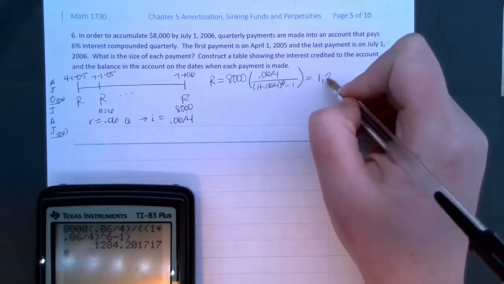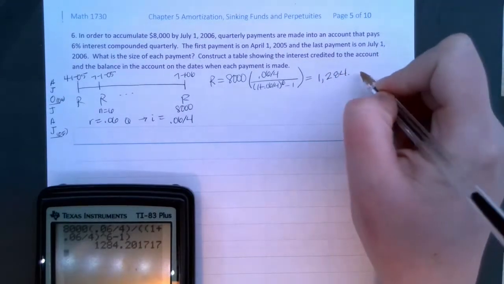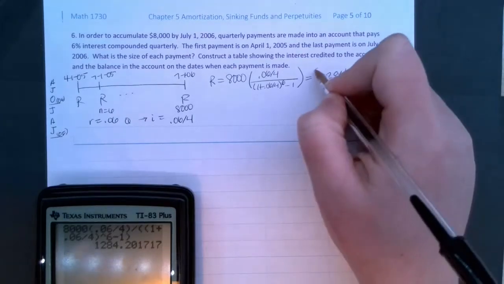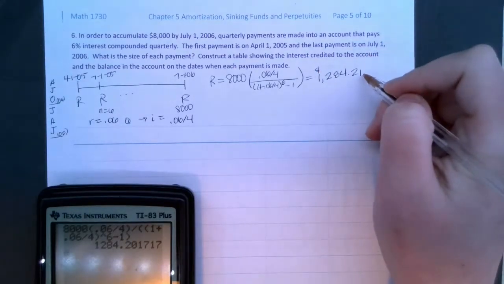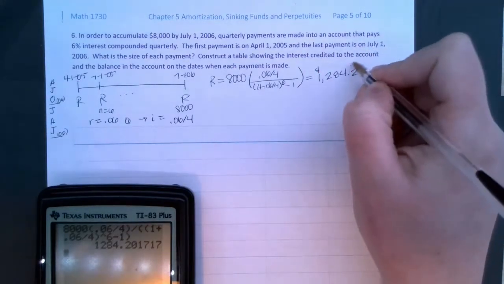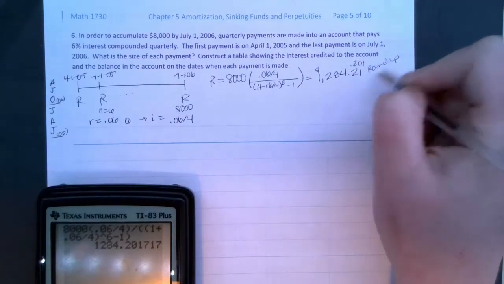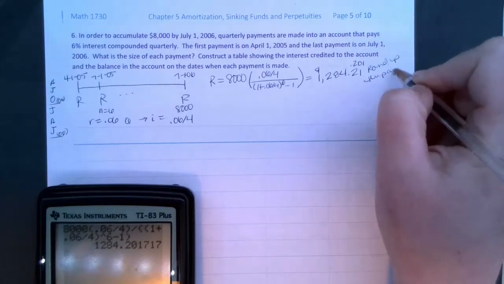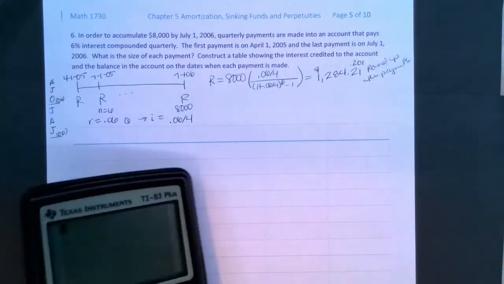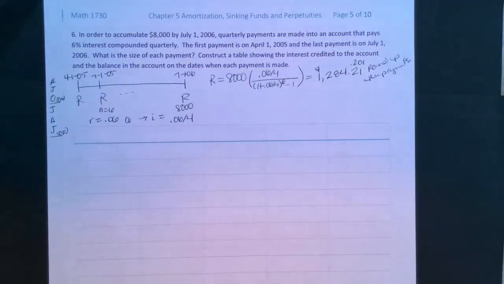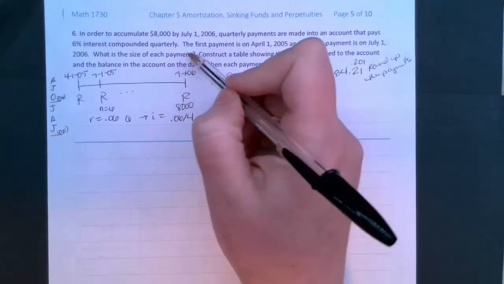We get 1,284 and 21 cents. Okay, and again we're going to do 21 cents because we're going to round up, because we got 0.201, and again we're going to round up the payments. Okay, so that part is done.